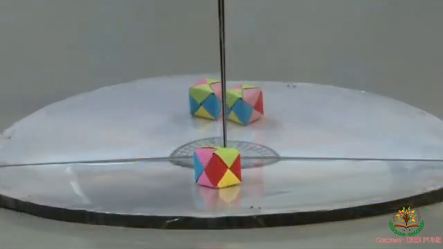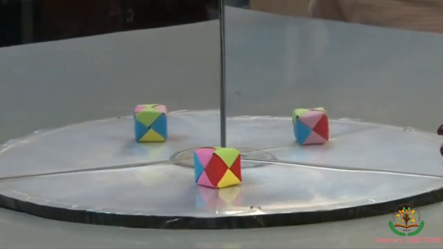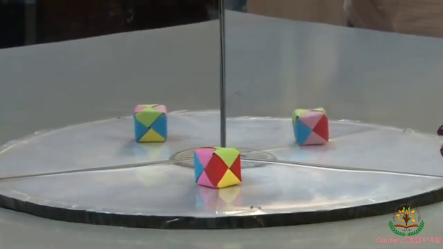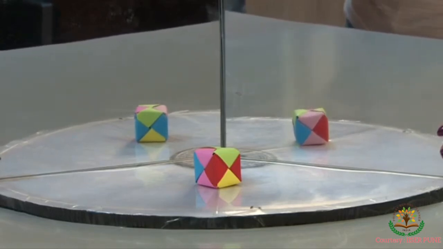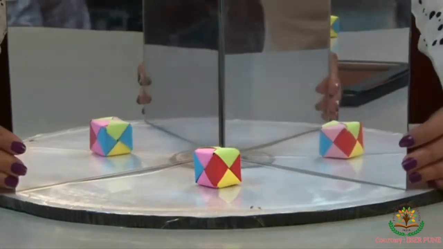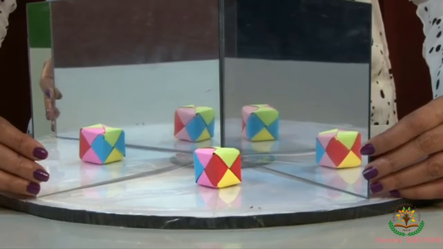What will happen if I reduce the angle between these 2 mirrors? I am able to see more than one image of the toy. Let's count the number of images. So there are 2 images. What if I reduce the angle between the mirrors more? I am able to see 4 images. I can see that as I am decreasing the angle between the mirrors, the number of images is increasing.